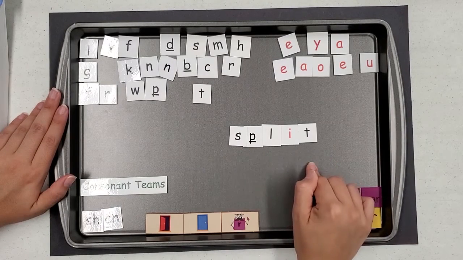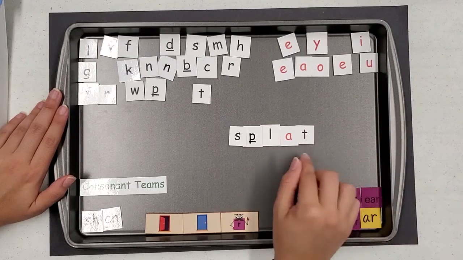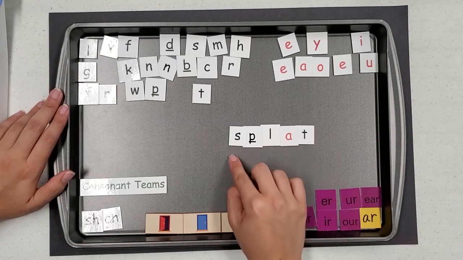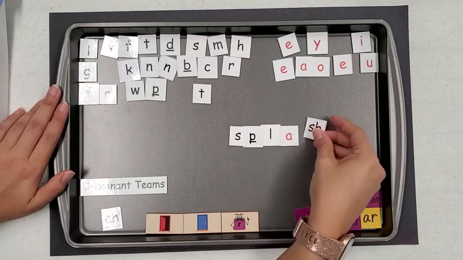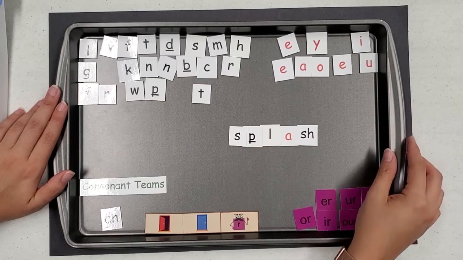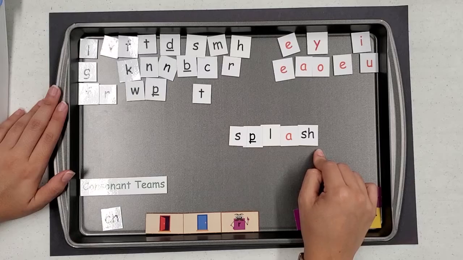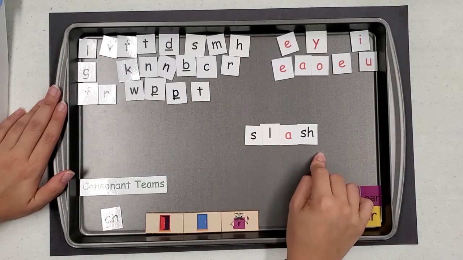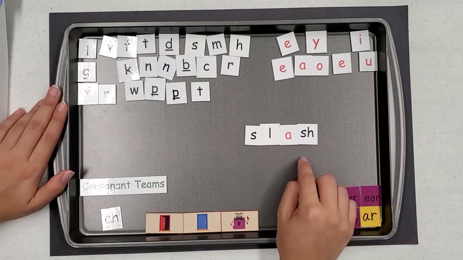Split. Great. Now I'm going to change the vowel to an A. What does this new word say? Splat. Great. Now, what happens if I change the last consonant to a consonant T? What does this new word say? Splash. Great. What happens if I take the P out? What does this say now? Slash. Great. Let's do one more word.